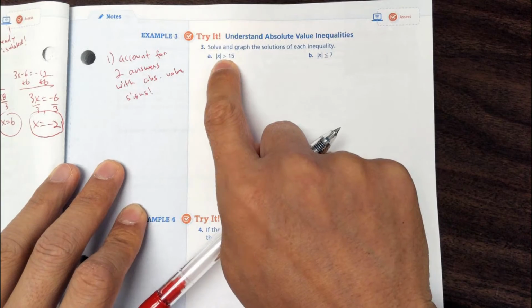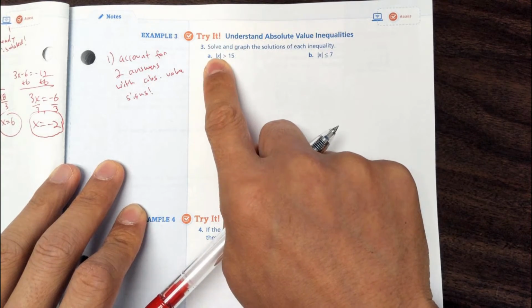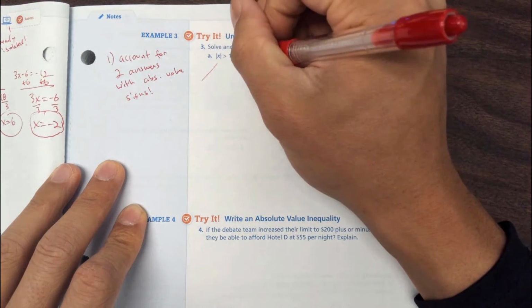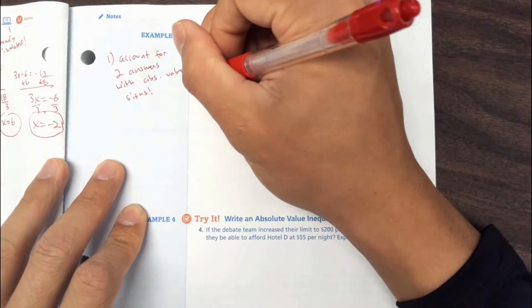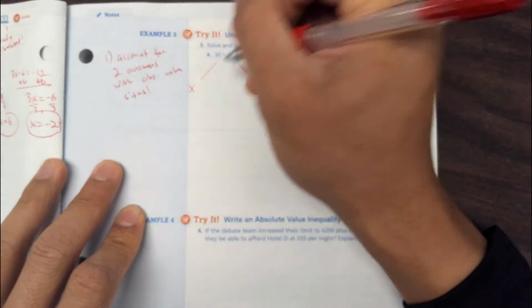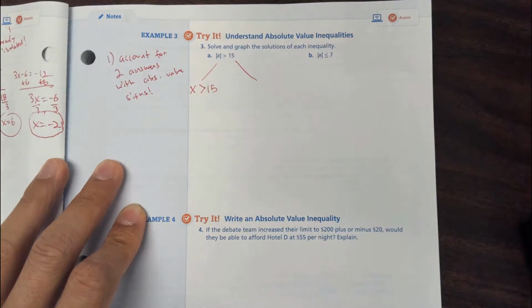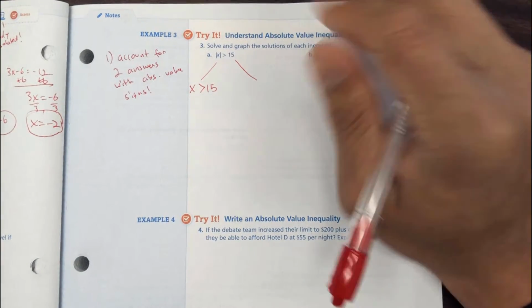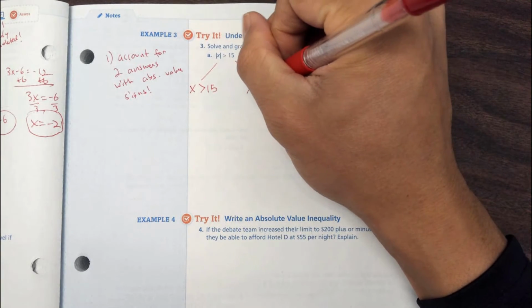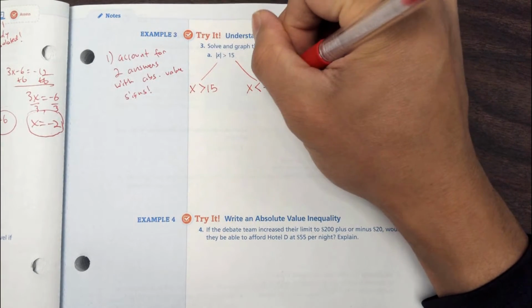Okay, so we have an absolute value inequality here. And so what we're going to do, we're going to split it into two. The first one is just going to be x is greater than 15, right? That's the normal original inequality without the absolute value sign. The other one will be x is less than, we're going to flip the sign and change the sign.